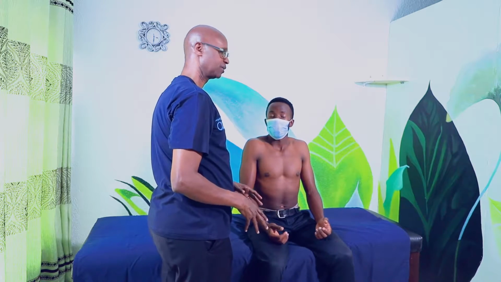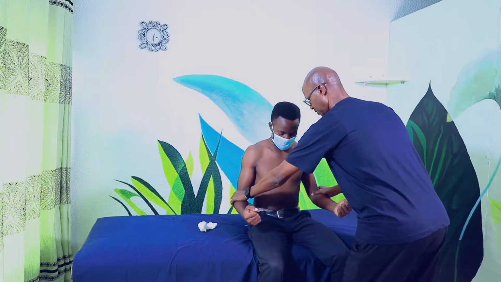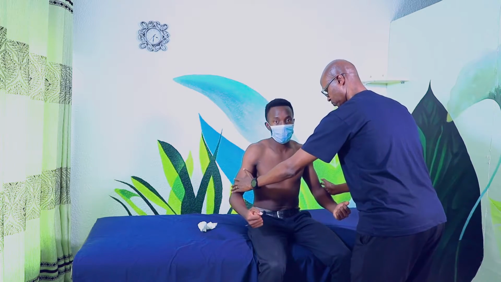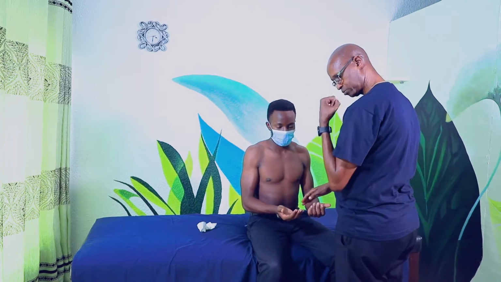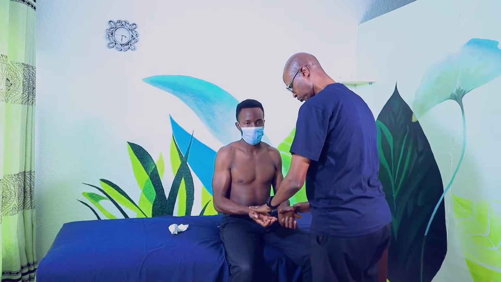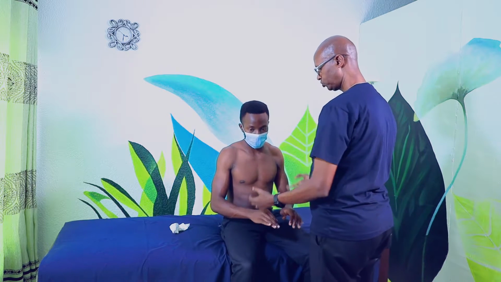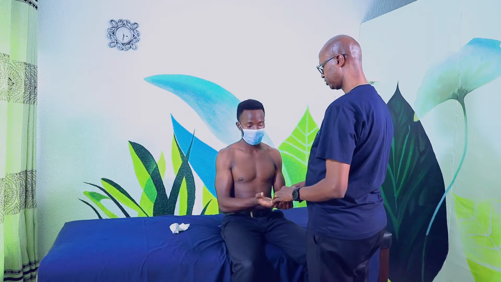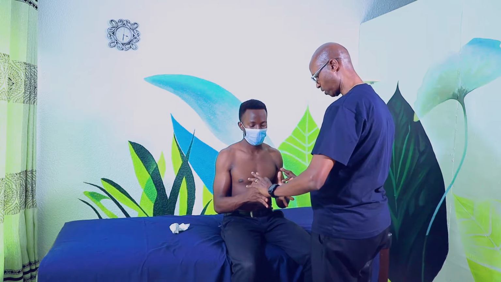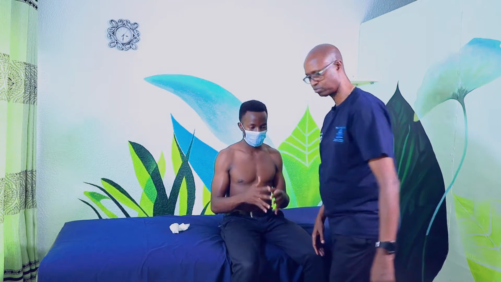Always compare both sides. Now C5, like this, and don't allow me to move you back. That's C5. C6, biceps: you bend, I push, you bend. C7, don't allow me to move you up, you push down. C8, like this. And then T1, like this. Then you test one by one. Just resist, don't allow me to do this, or this, or this. So that's the muscles. If it is okay, then you continue.